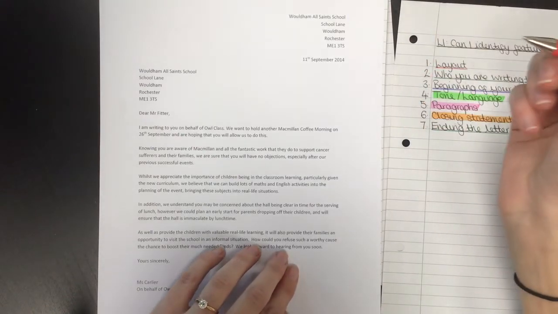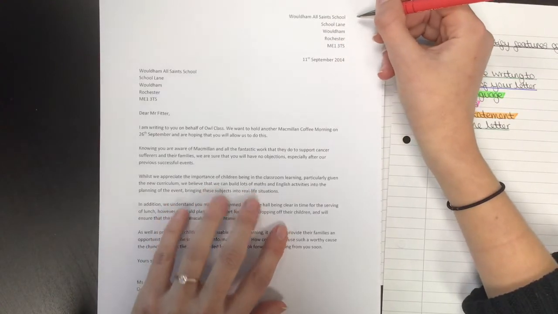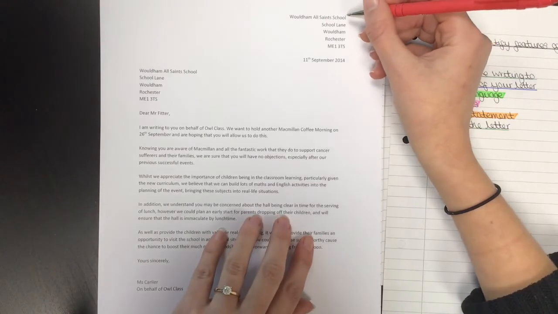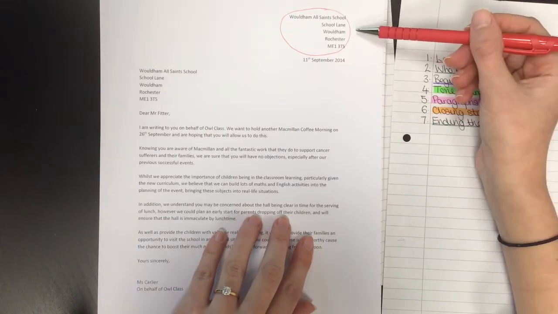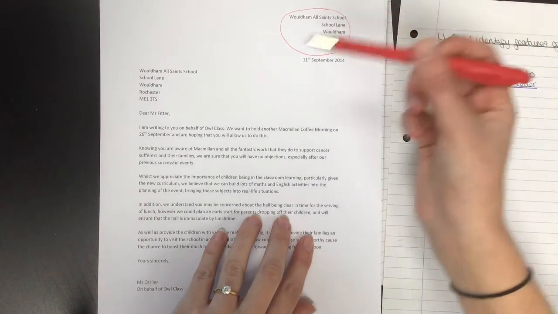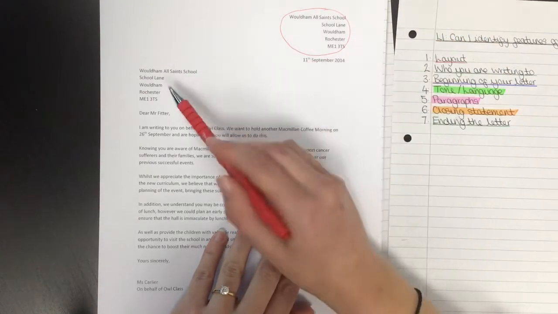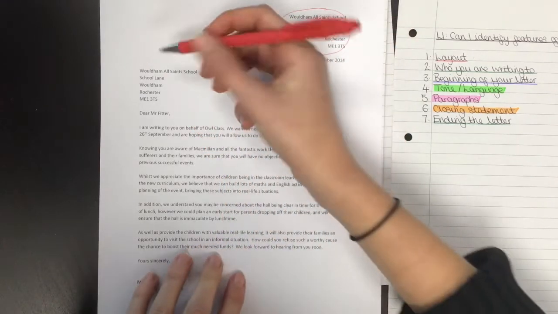Okay, so what you will notice with any formal letter is that the person who has written the letter, in this case it's Miss Kalia, their address is always on the top right hand side of the page. And then directly below that, you'll find the date that the letter was written. So this one was written a little while ago in 2014. Okay, and then just below the date that the letter is written will be the address of the recipient, so the person who is receiving the letter.